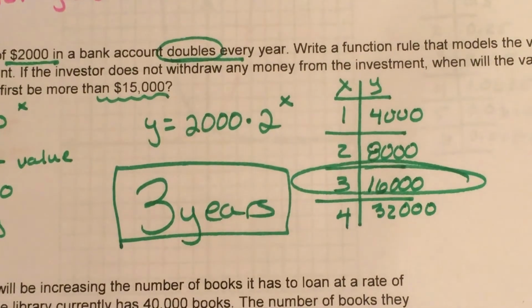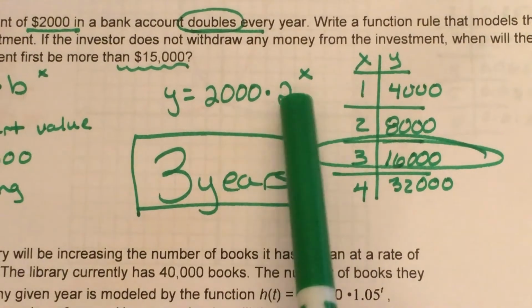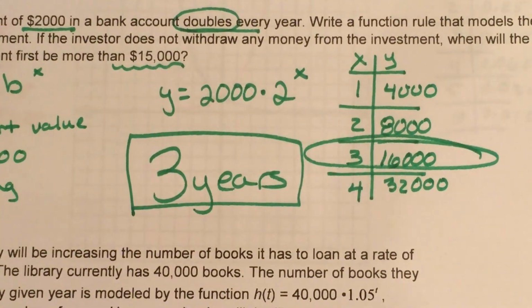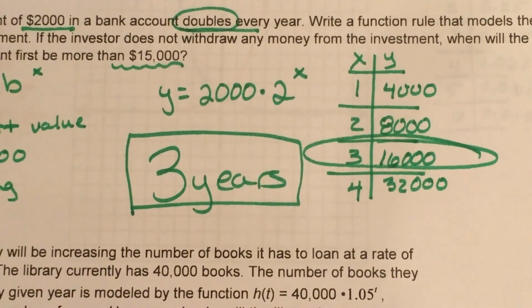This is how your investments for retirement and things like that work. Although, I don't know if you're going to find one with that kind of interest. All right, see if you can do number 12. If you need any help, let me know.